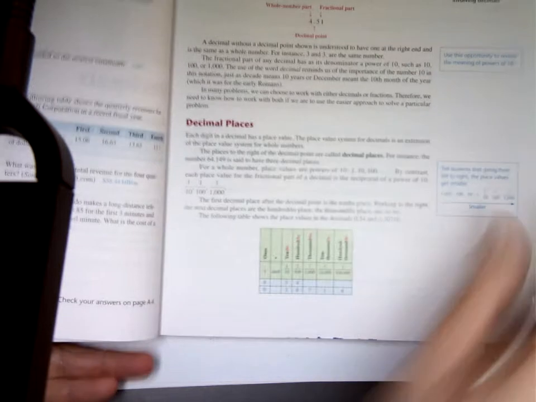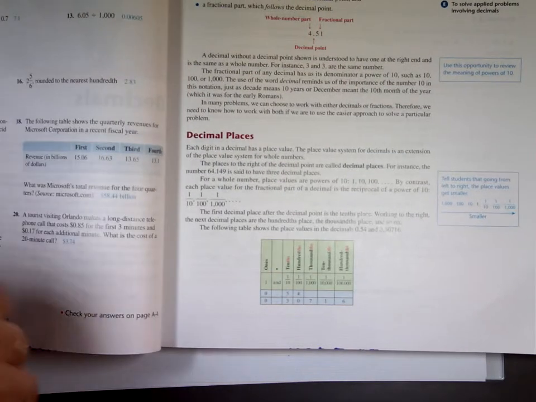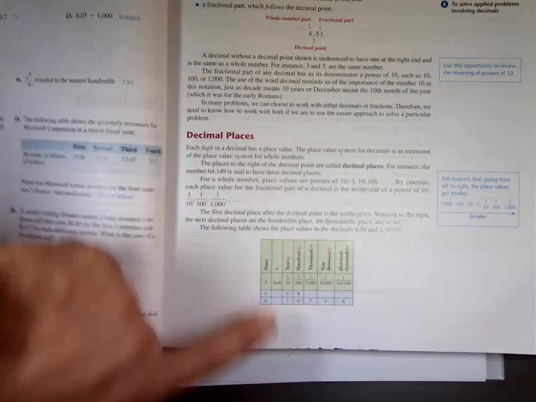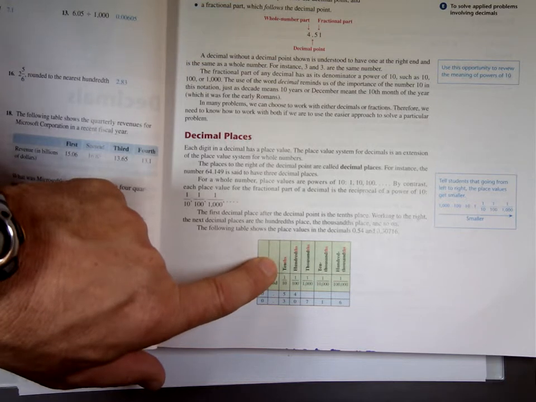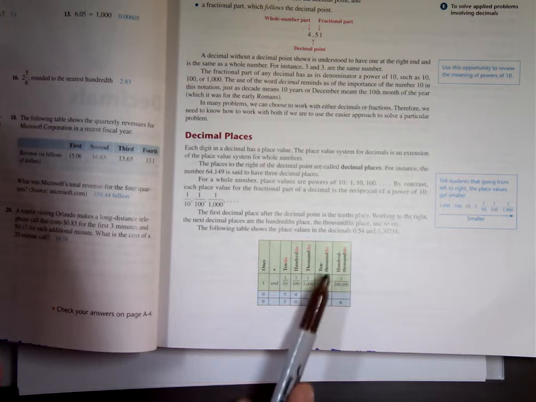I don't know if you can see it right here in our book. See the THs? Tenths, hundredth, thousandth, 10,000th, 100,000th, and so forth.